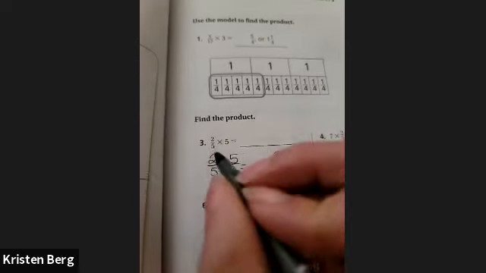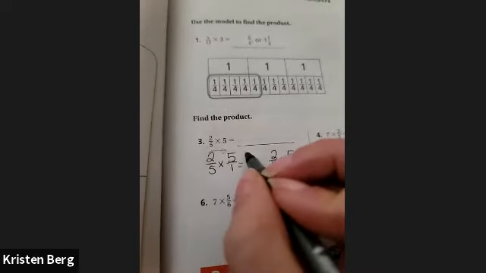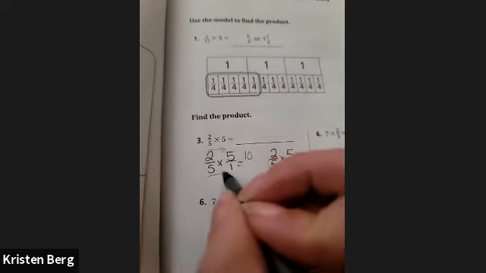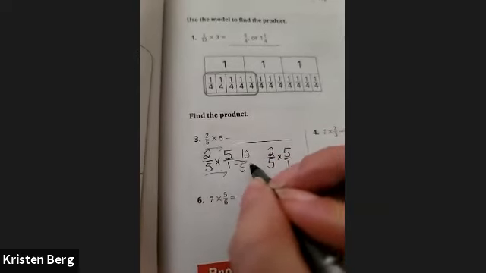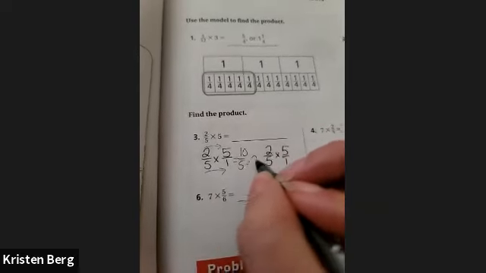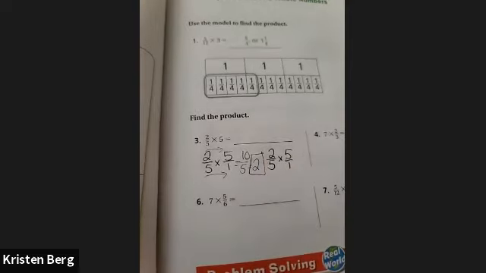So if you were just going to go across, this one would be 10 over 5. And that's actually an easy one. How many 5s go into 10? That would be 2. So your answer would be 2.